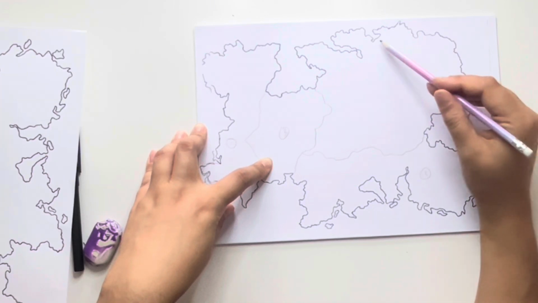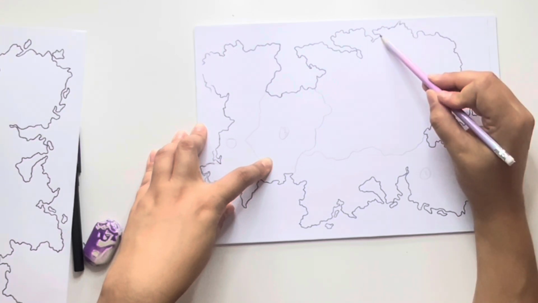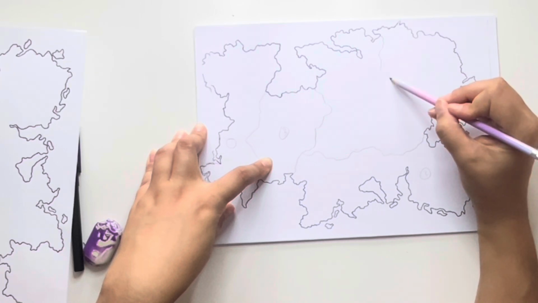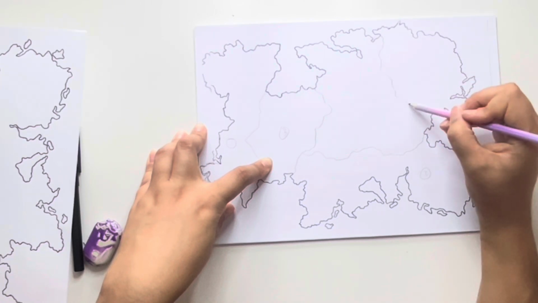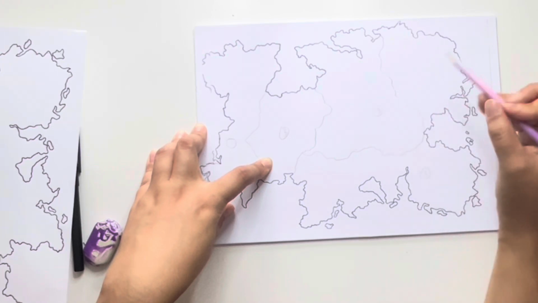And then Caerphilly is going to be the biggest queendom because that's what they're like. So we'll come all the way across and down here, and this can be number 3.